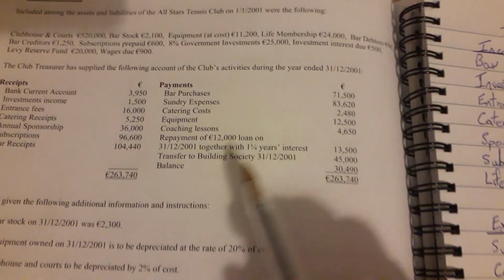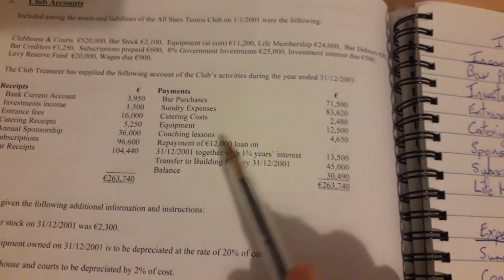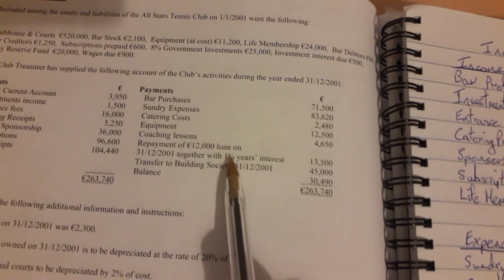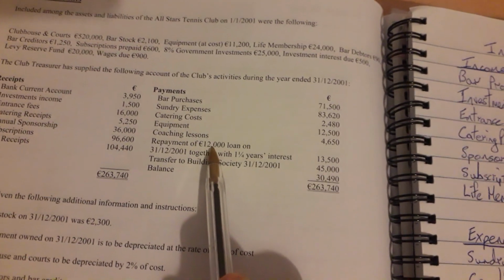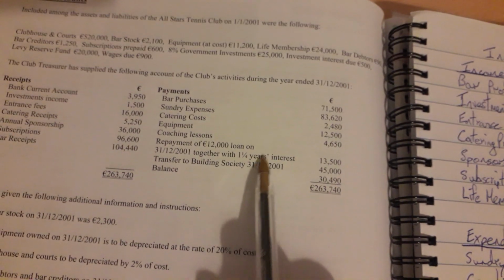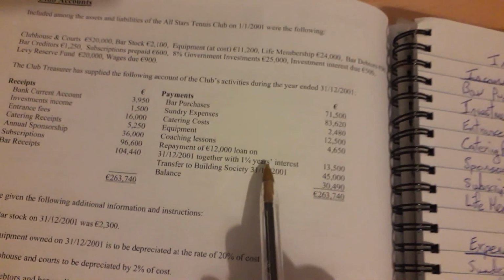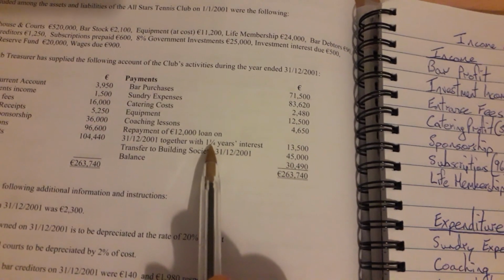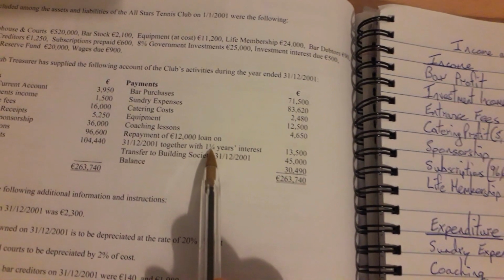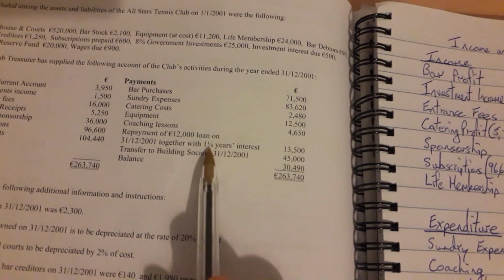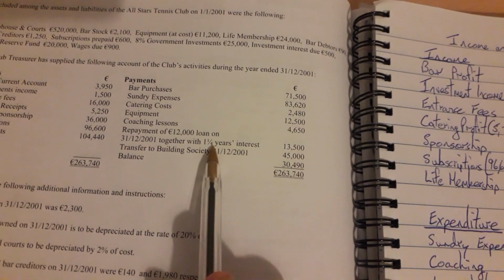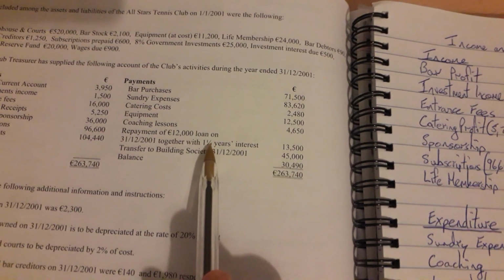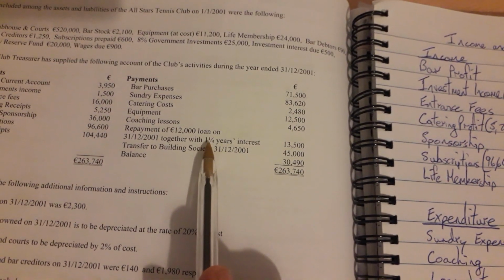Okay, so just like we discussed in the video about the accumulated fund, this whole 1.25 years interest, which is 13,500 minus the loan of 12,000, which is 1,500, that 1,500 euros in interest is not all for this year. Some of it is interest that was owed from the previous year. So a few months from last year that we still hadn't paid until the end of this year, and then we paid the whole lot, a year and a quarter's interest together at the end of this year. So it's only the year for this year that we want to include in this year's accounts.